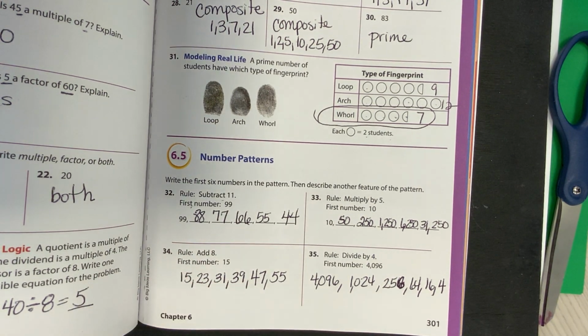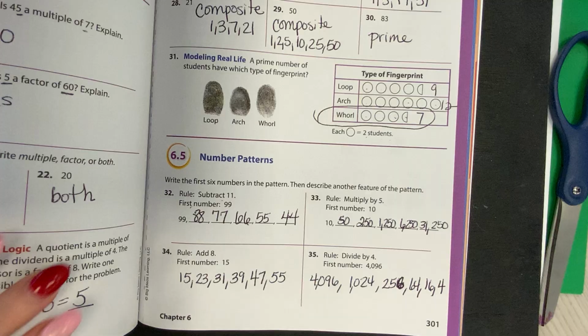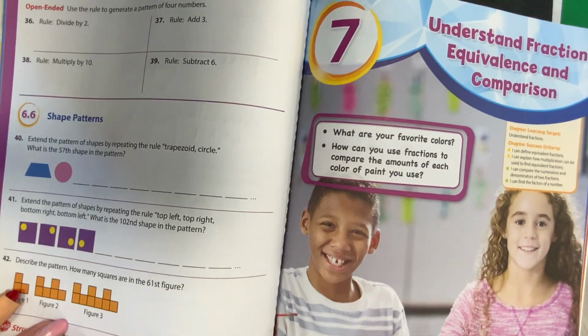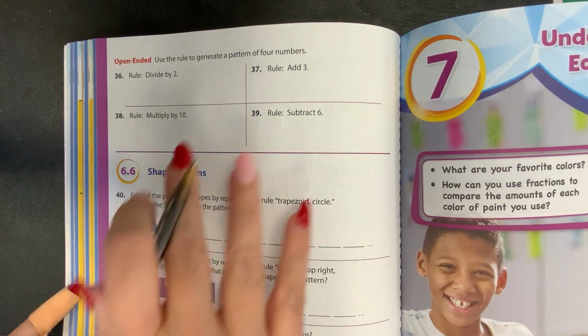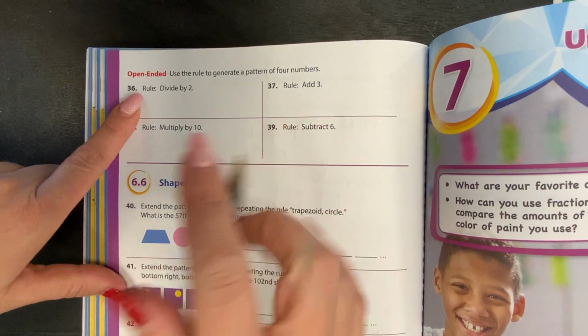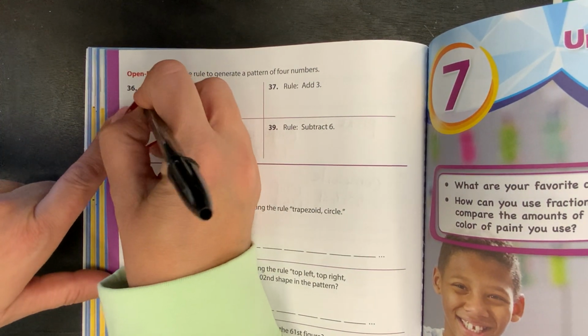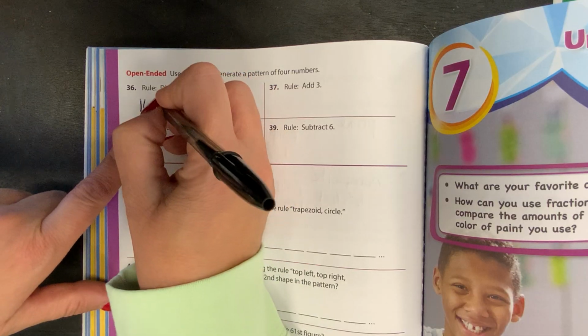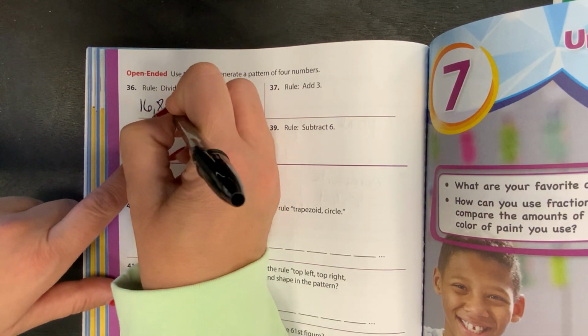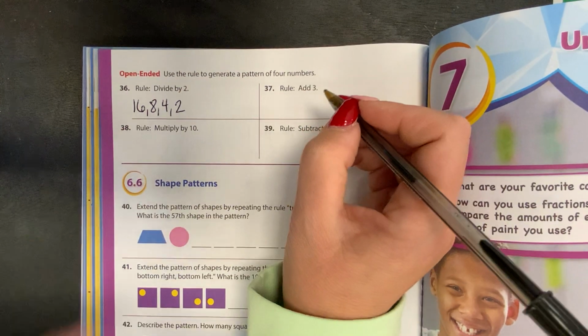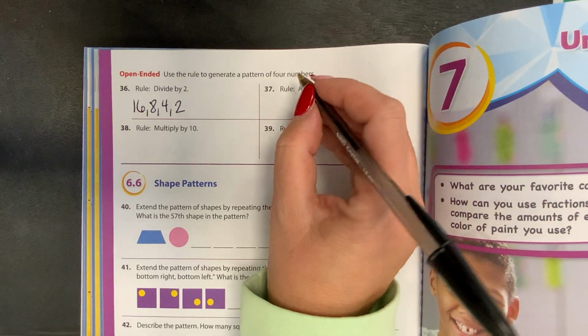All right, last page here. Says, use the rule to generate a pattern of 4 numbers. The rule, divide by 2. So we can start with 16. Divide by 2 is 8. Divide by 2 is 4. Divide by 2 is 2. So you're just coming up with one to make a rule.